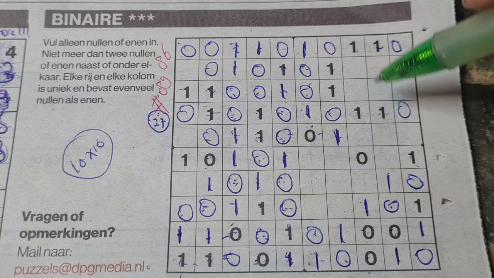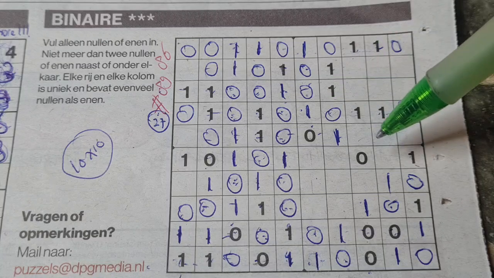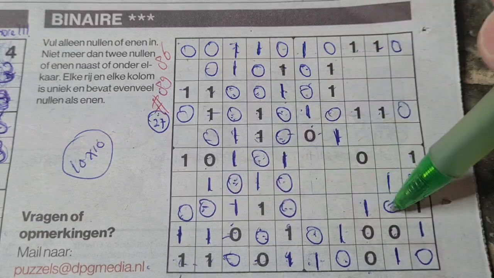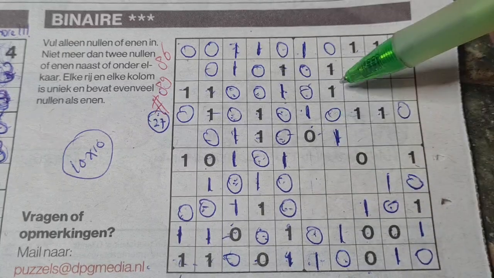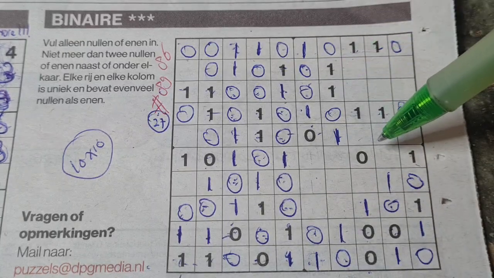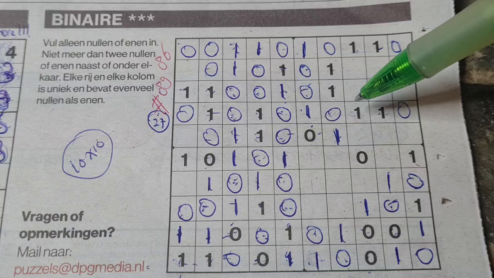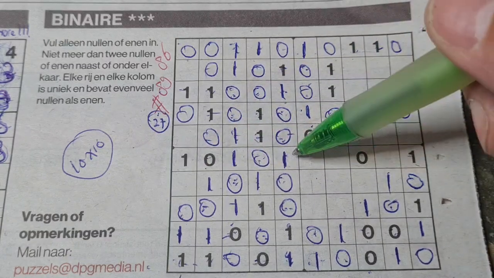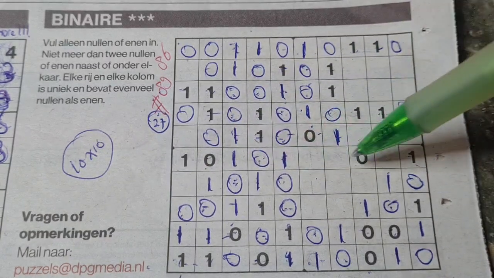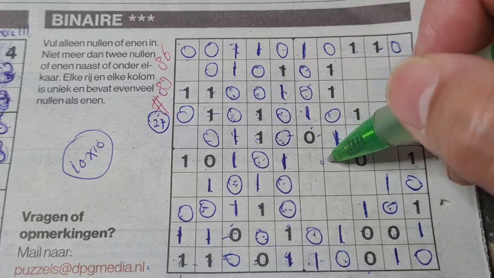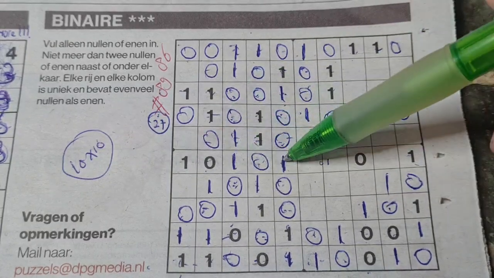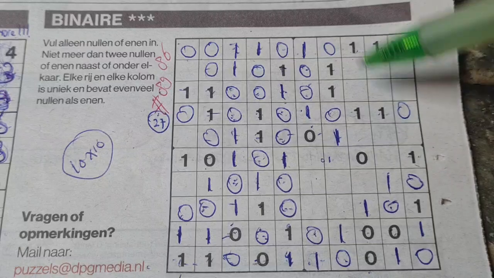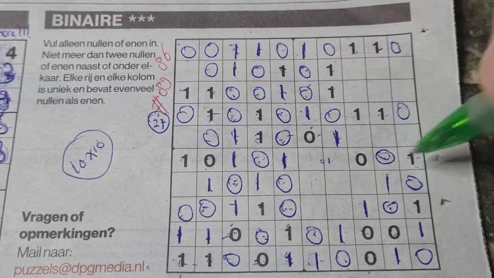Then, let me see. 1, 2, 3, 4. Okay. There's always a zero and a 1 there with 2 empty boxes between, but I do not know in which order. So we have the first one, second one, third one, fourth one, fifth one. So that box should be a zero.